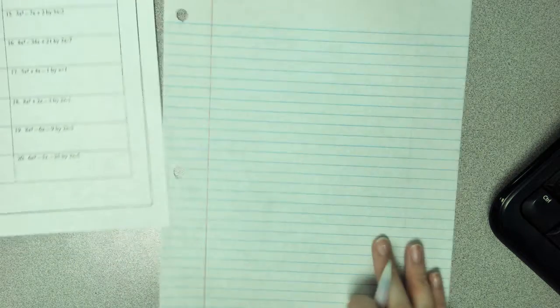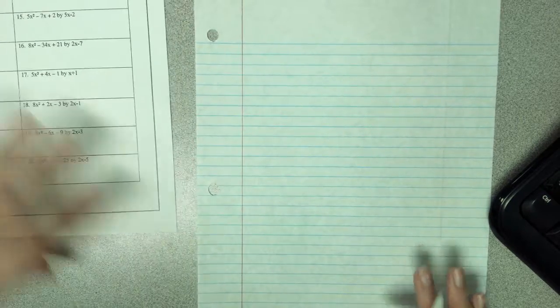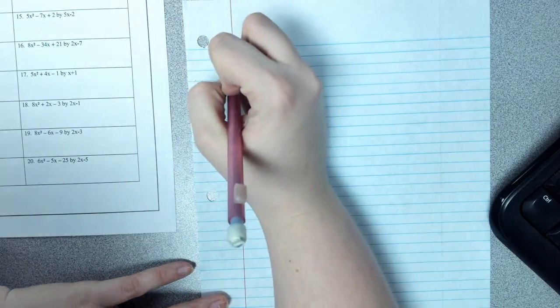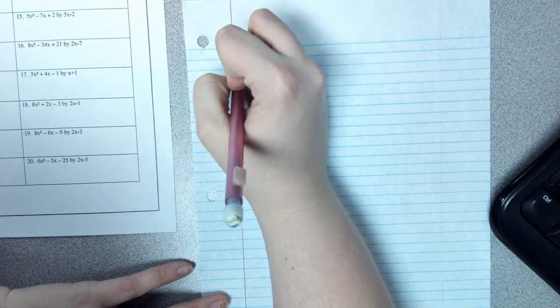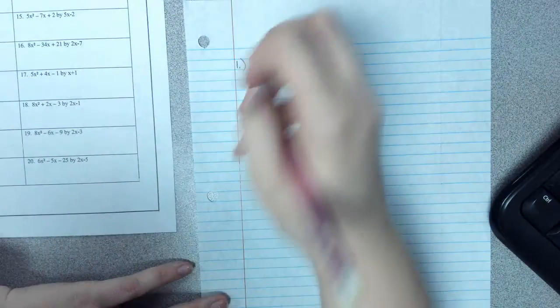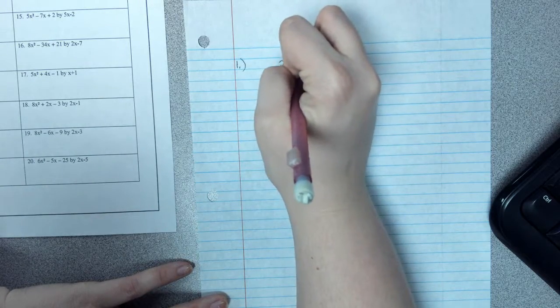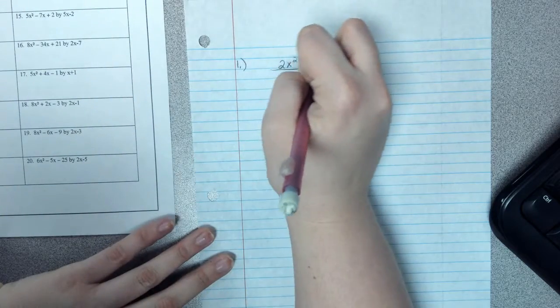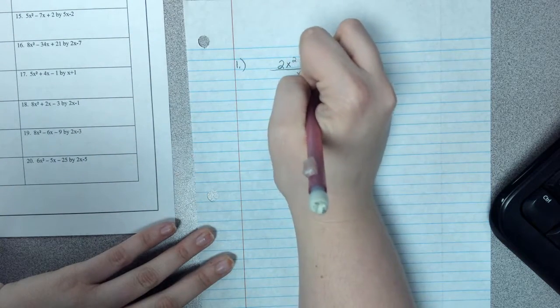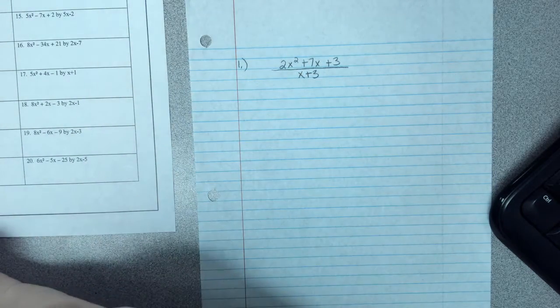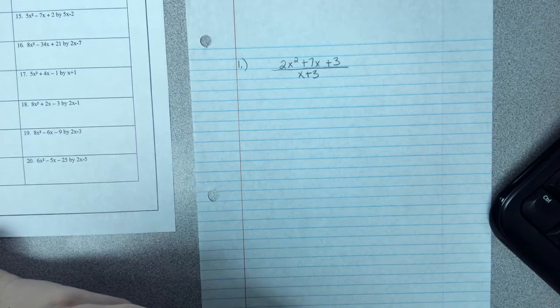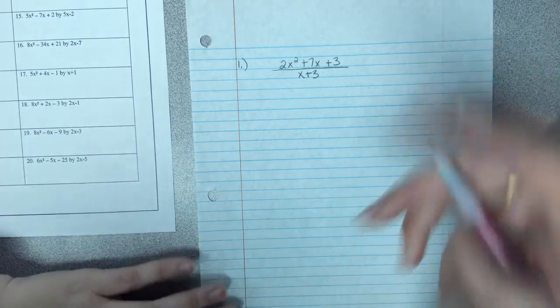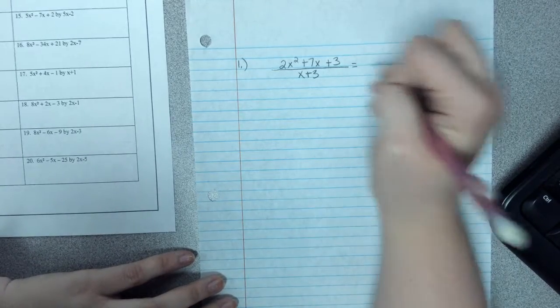So here we go. Number 1, it says 2x squared plus 7x plus 3 by x plus 3. So I'm going to take the 2x squared plus 7x plus 3 and divide it by x plus 3. When I'm doing this by factoring, my goal is to get my factors to cancel. So what I have to do then is factor. If I look at the top one, that's what I'm going to factor first.